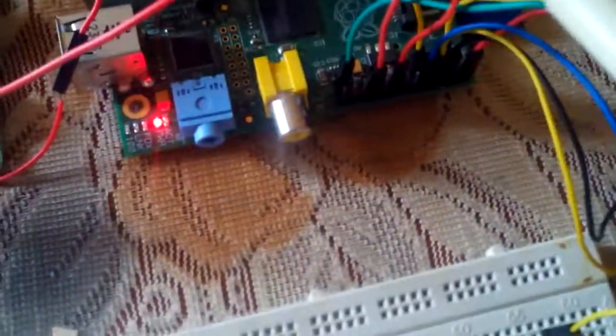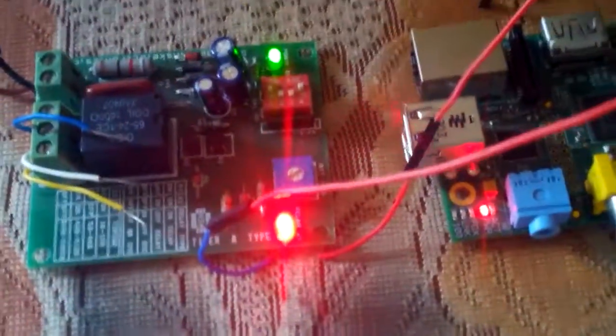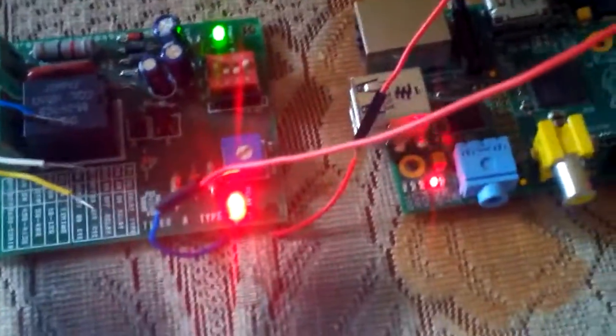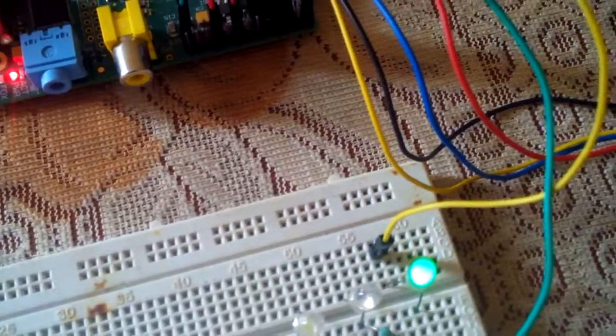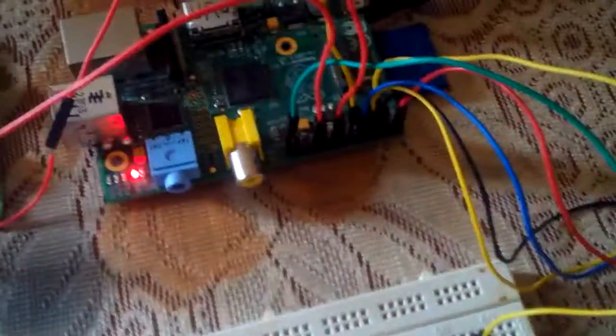So basically this is the interrupt source, as you can see. It is connected to pin number 23, as you can see here, the pin number 23. This is the ground. So whenever an interrupt source comes, as you can see here, the relay switches on and this light glows. This green also starts glowing, and when it goes off, the light also goes away.